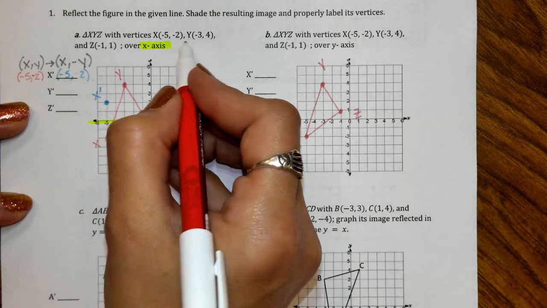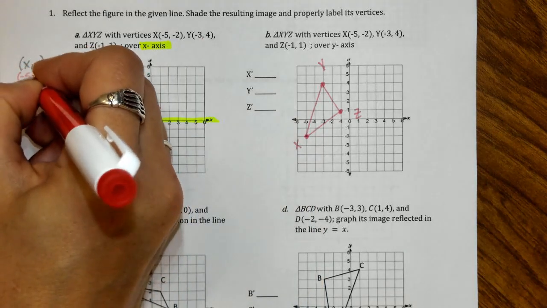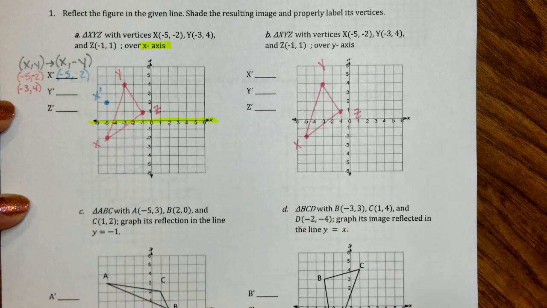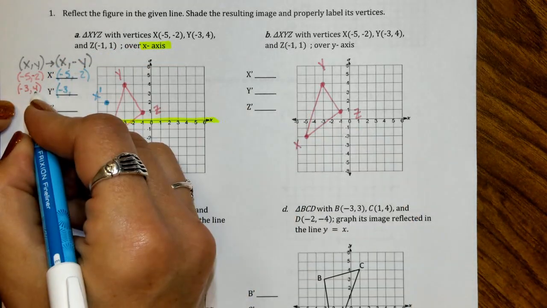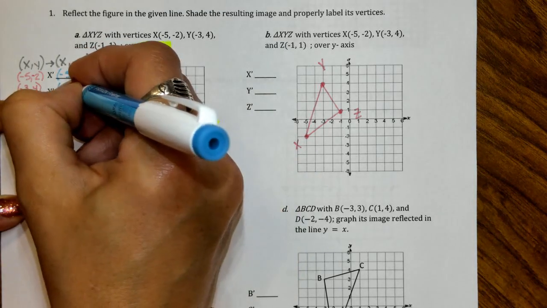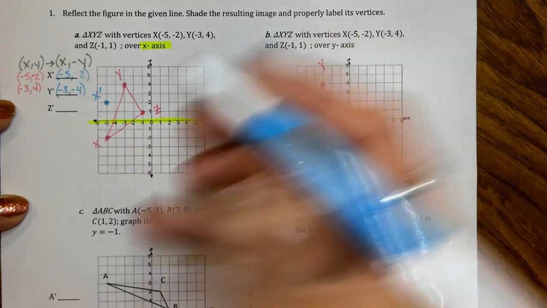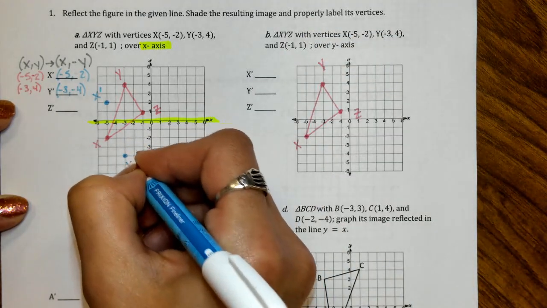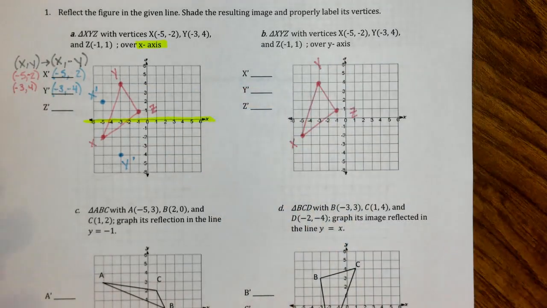Y, okay, Y started at -3, +4. Make sure I wrote that one down correctly this time. We're going to leave x the exact same at -3. We're going to change the coordinate of the y to a -4. So we go -3, -4, and there is Y prime, okay? And look at the line of reflection, it's equidistant, okay?